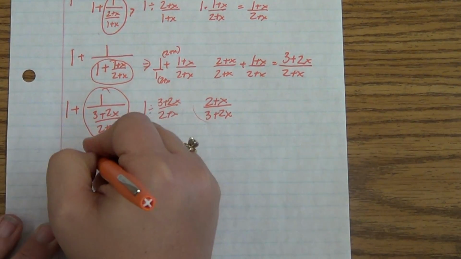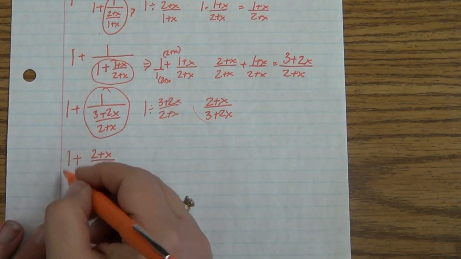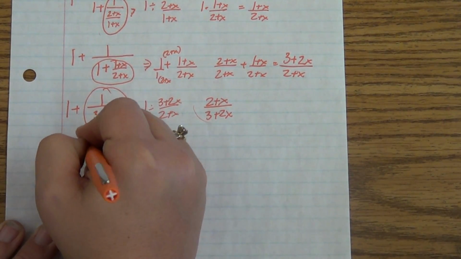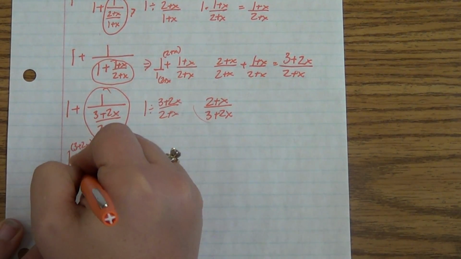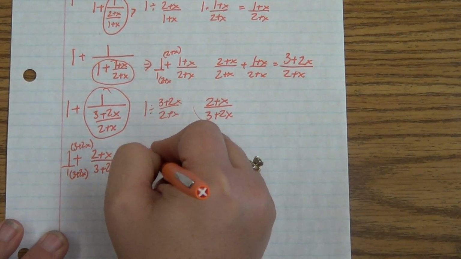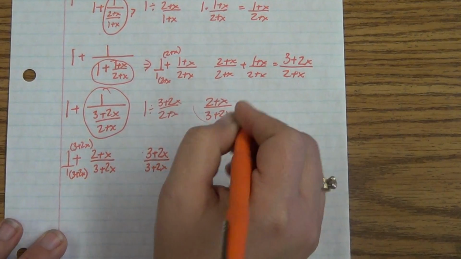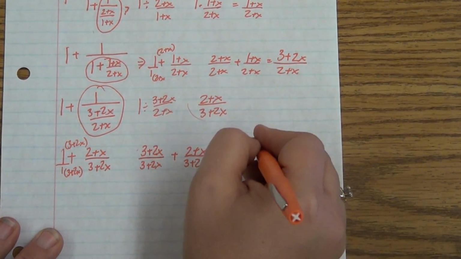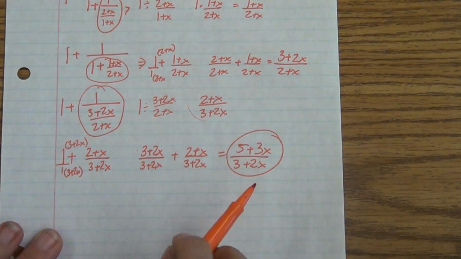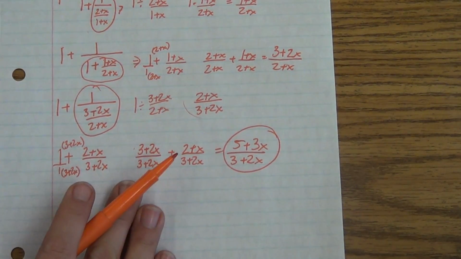Rewrite your problem one last time. And now I'm ready to add these two together. So make my common denominator again. 3 plus 2x, 3 plus 2x. So I get 3 plus 2x over 3 plus 2x plus 2 plus x over 3 plus 2x. So that gives me 5 plus 3x over 3 plus 2x. And that's all there is for that one. Ha ha, that was really quick, right? Okay, so now we're going to try another one.